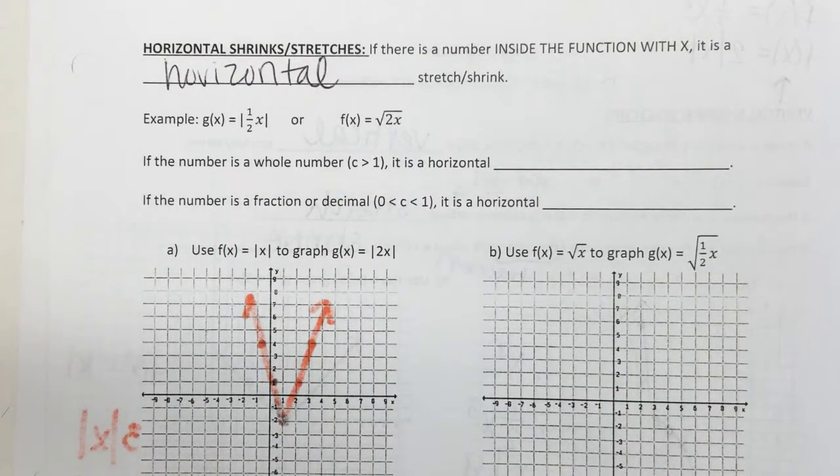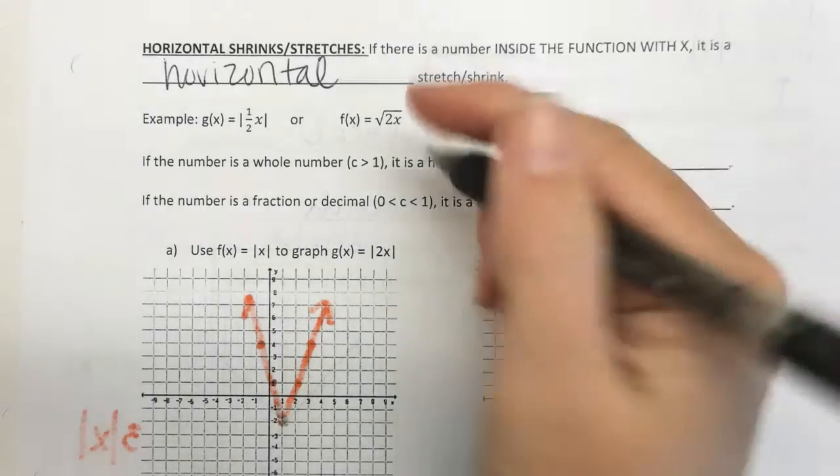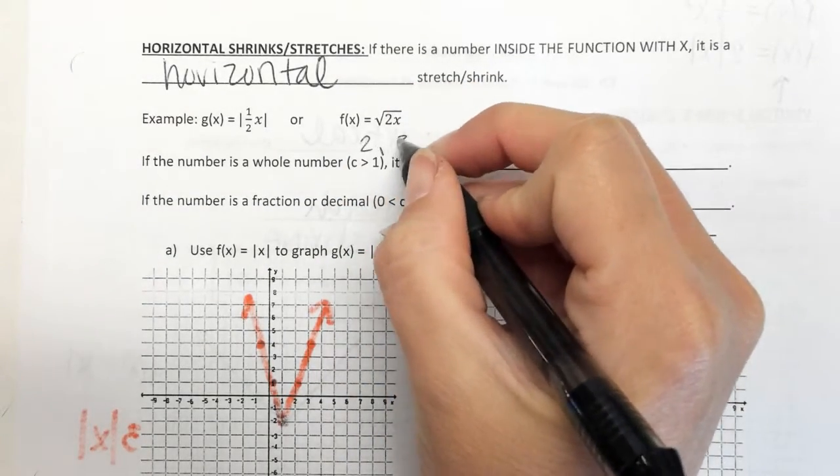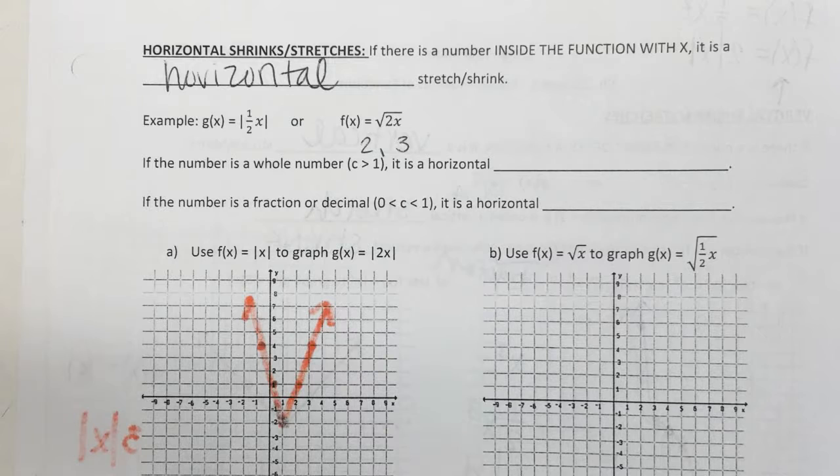Now, we talked about yesterday x is a joker, kind of like your ex-boyfriend or girlfriend, right? So anytime you're with them, you're going to be doing the wrong thing, the opposite. So if c is greater than 1, like 2 or 3, you would think it's going to be doing what? Stretching or shrinking?